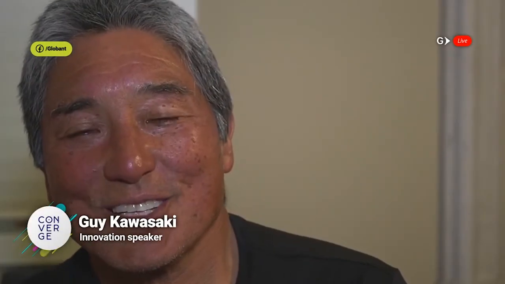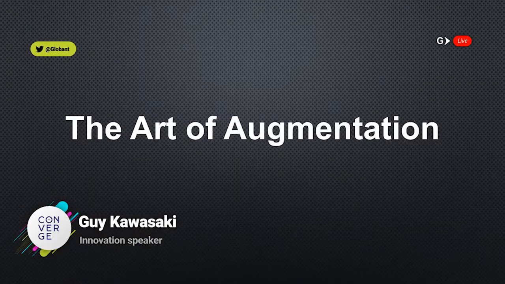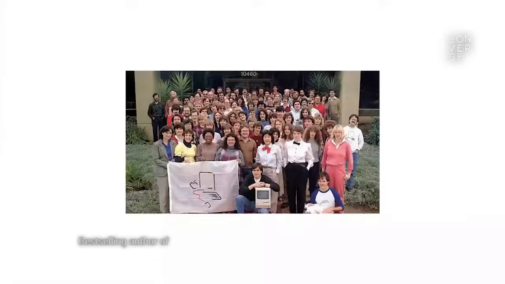The title of my talk, as you heard, is The Art of Augmentation. But before I begin, I want to show you two pictures from my past. First picture is a picture of the Macintosh division. We're standing in front of the Macintosh division building, 1984 or so. I'm in the upper left corner. You really can't see me.